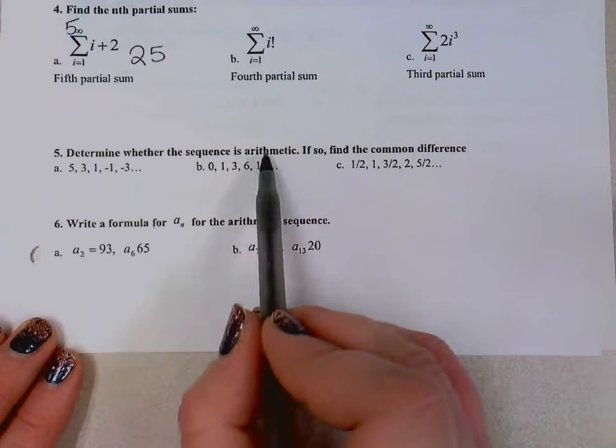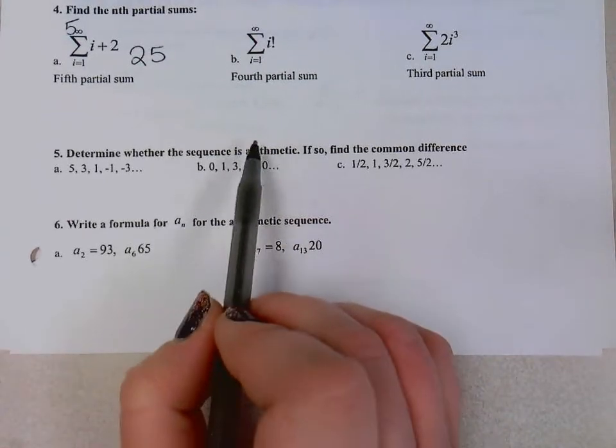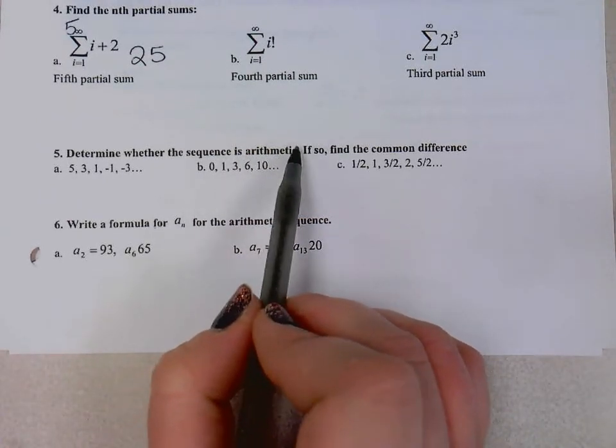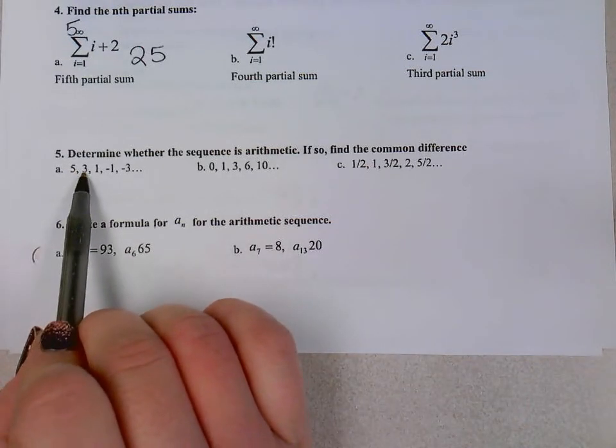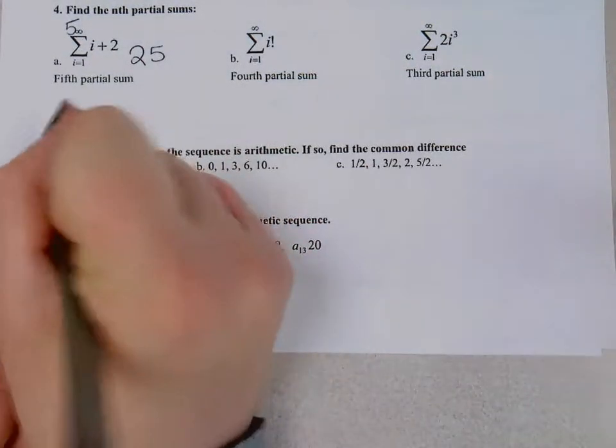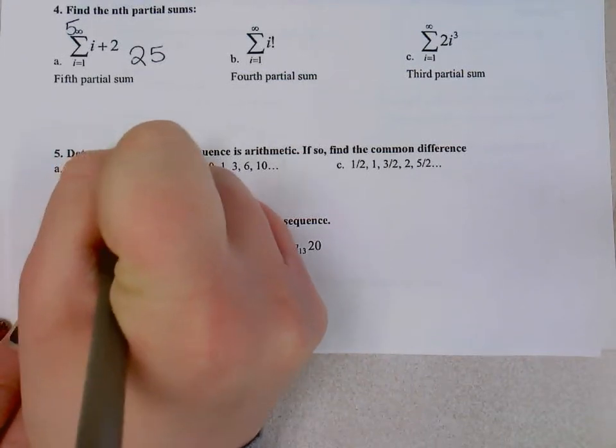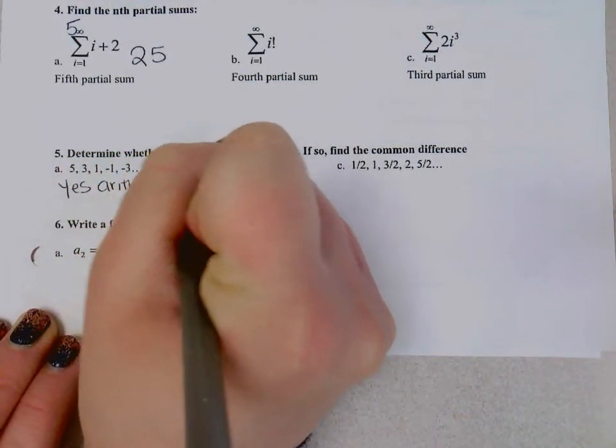Determining whether something is arithmetic. That means it's going up by a consistent amount each time, adding or subtracting. So in part A, it looks like it's going down by 2 each time. So yes, this is arithmetic. And the common difference is -2.